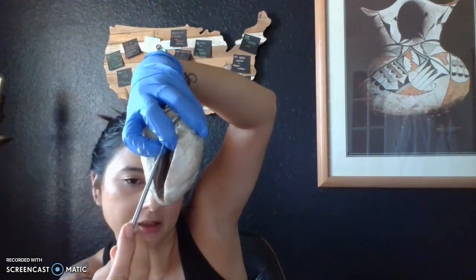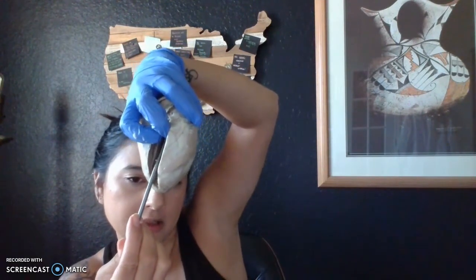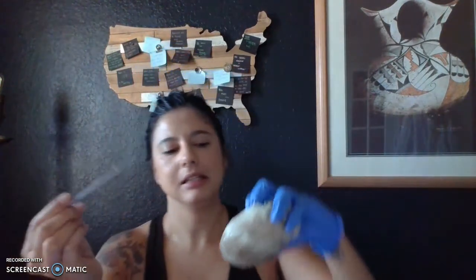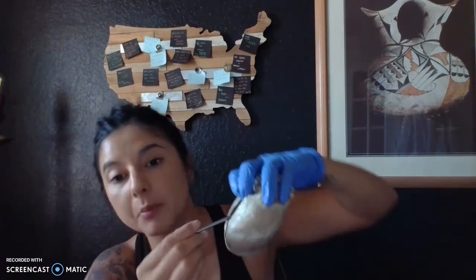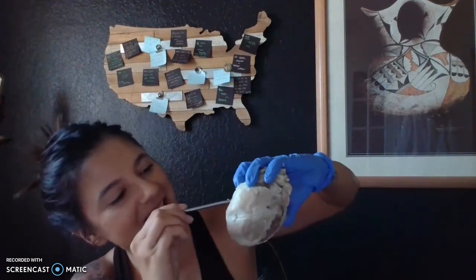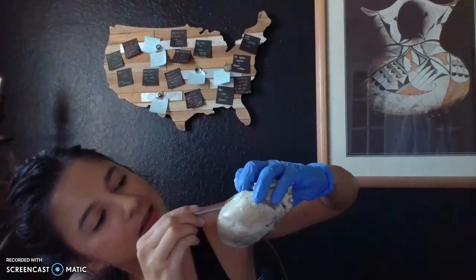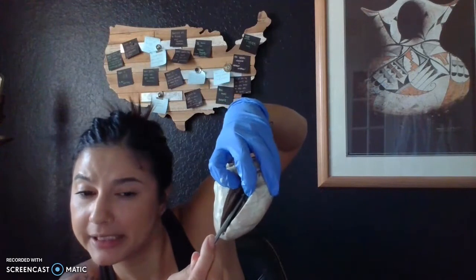Up here is the right atrium. Separating the right atrium from the right ventricle is the tricuspid valve. Also in here we have the pulmonary, it's hard to see where I'm pointing, huh? Pulmonary valve, and that is in the right ventricle.